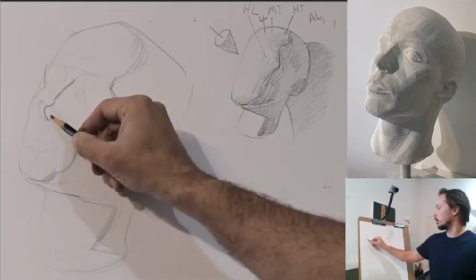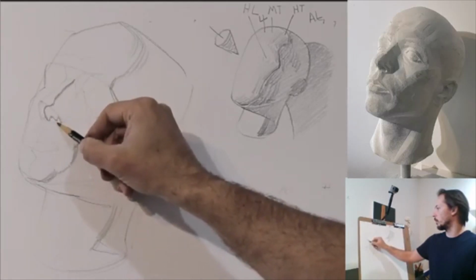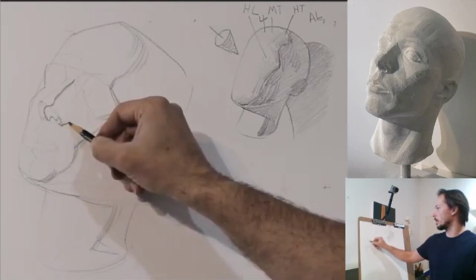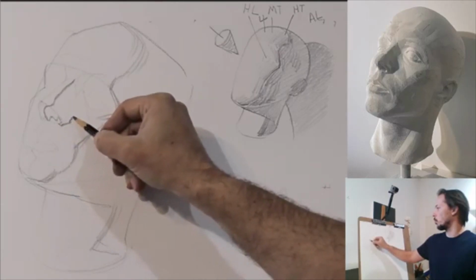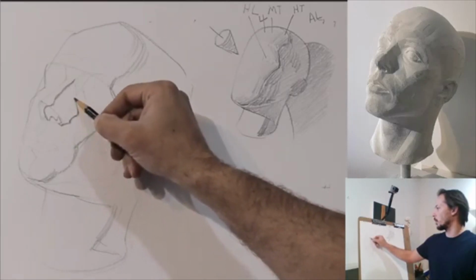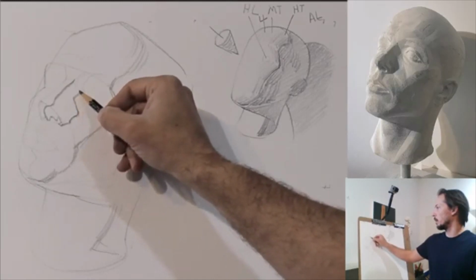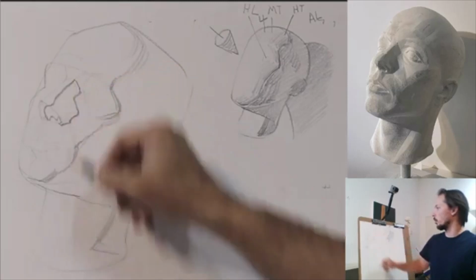The cast shadow does show a little bit of the shape of the light right there, and the nostril is casting the shadow this way, goes over the roundness of the sinus pad. Here's the tip of the nose casting a shadow over here. It's going to go up to the side. That's the cast shadow over here.